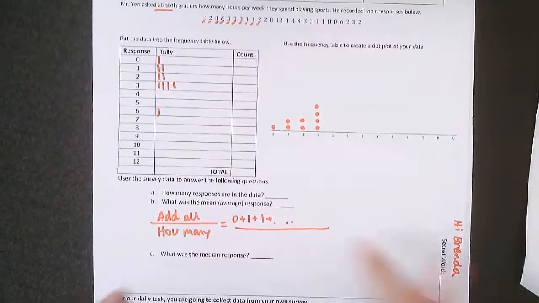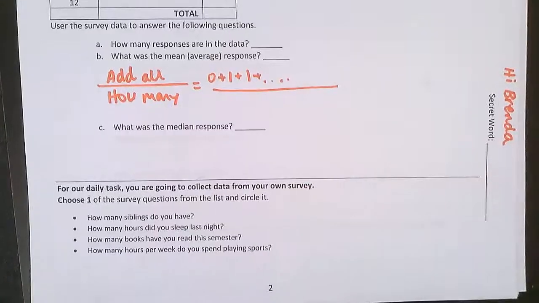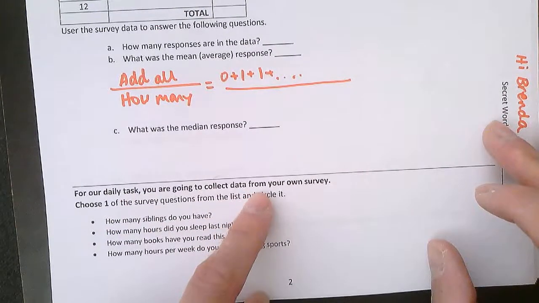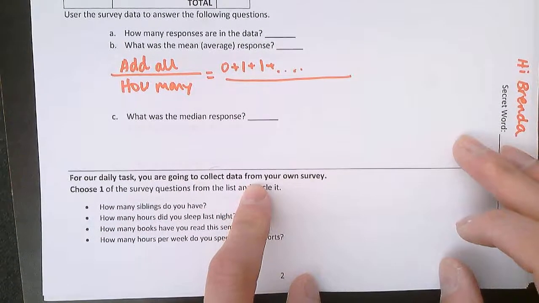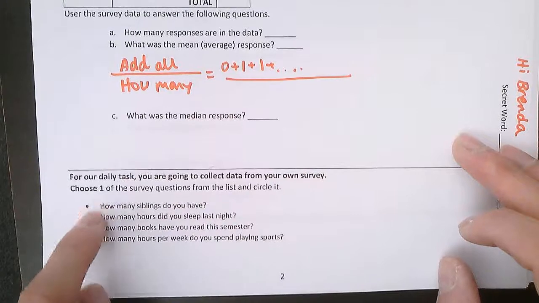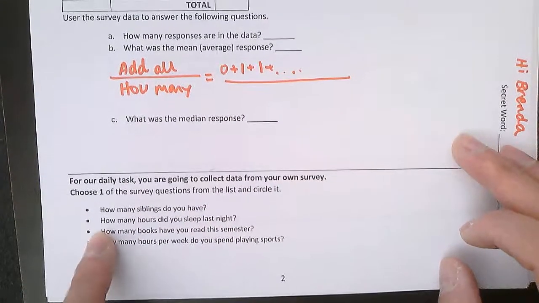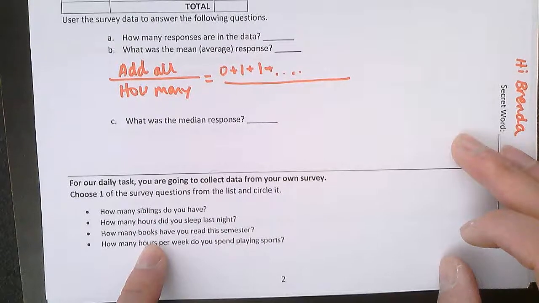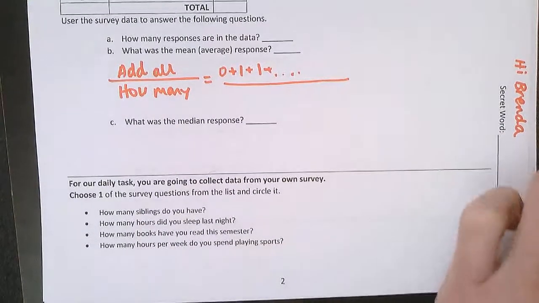And then when you're all done with this survey data practice, look at the bottom here. For the daily task, you're going to ask your own question and then collect your own survey data from your classmates. You're going to choose one of these 4 questions. So the last thing that I want you to do is choose which question you want to ask your classmates and circle it. And that's it. Pretty short.